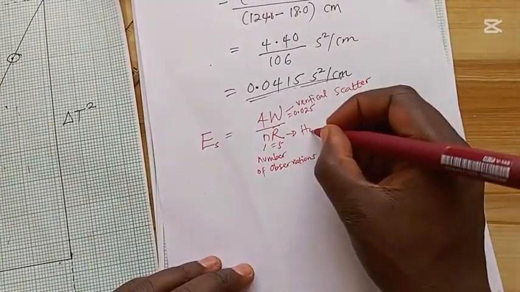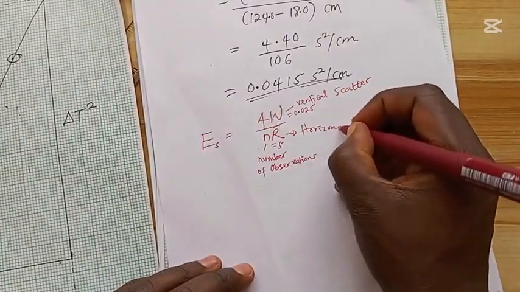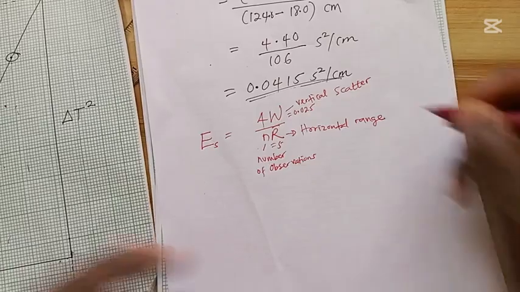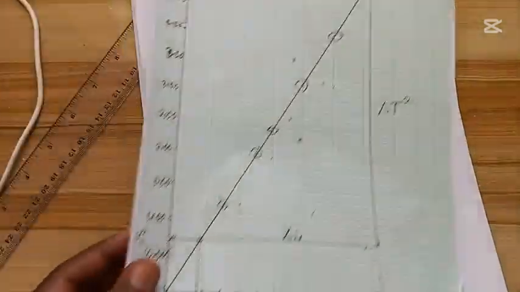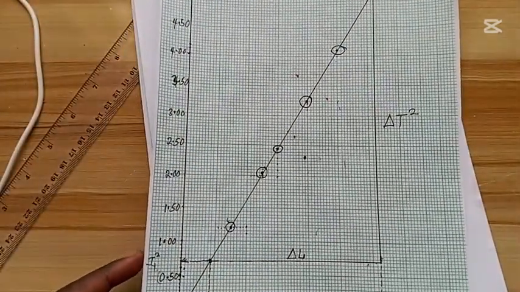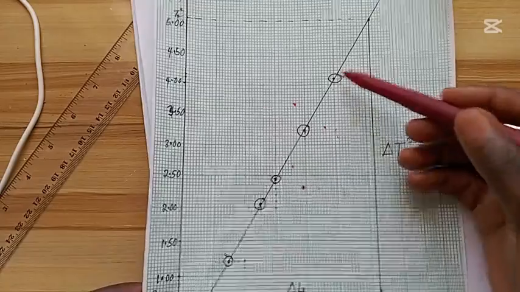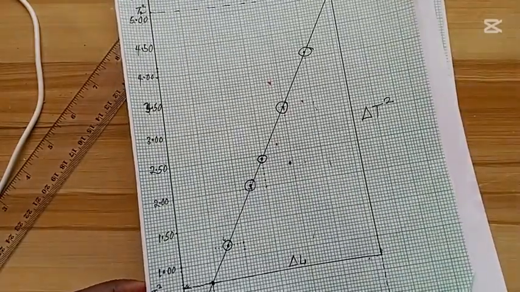the horizontal range. Horizontal range is the difference between the highest value and the lowest value on the horizontal axis.